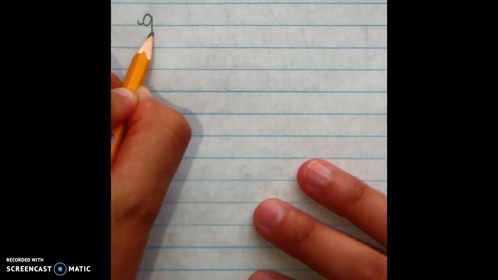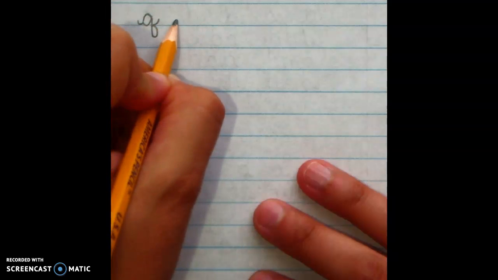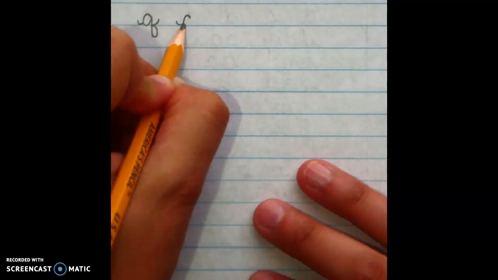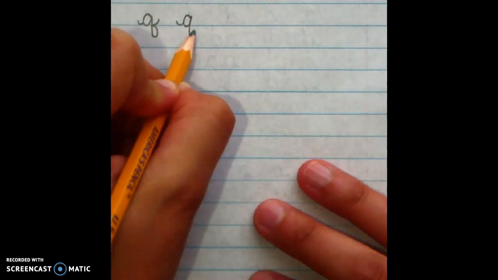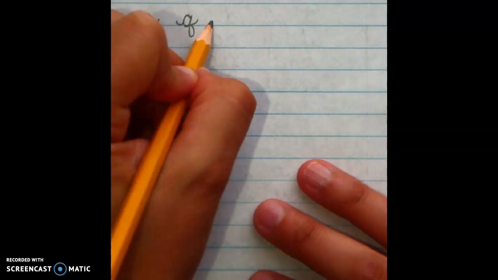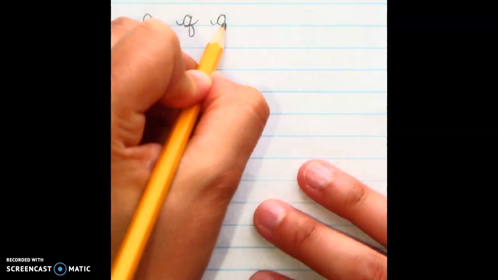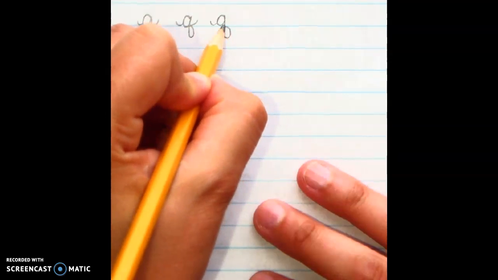slant, loop forward, which means go to the right, then an under curve. Over curve, down curve, under curve, slant, loop forward, under curve. Almost looks like you formed that A. There's my A, but I keep going down in my slant, loop forward, under curve.